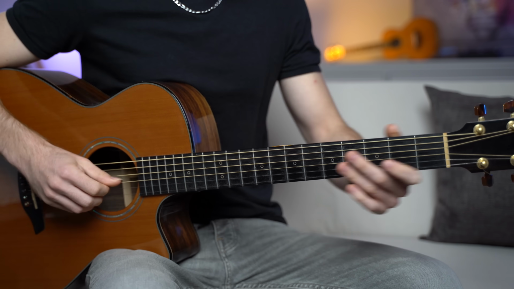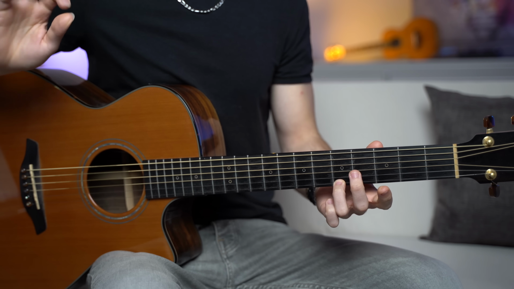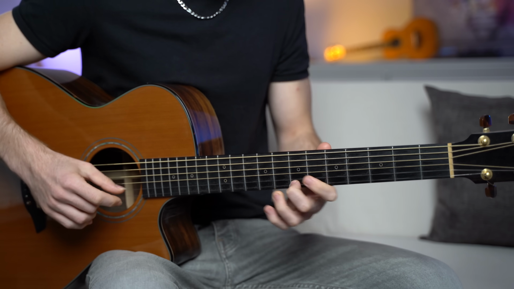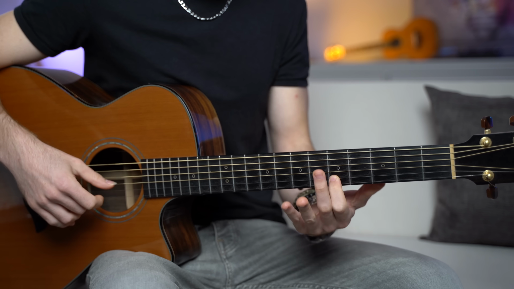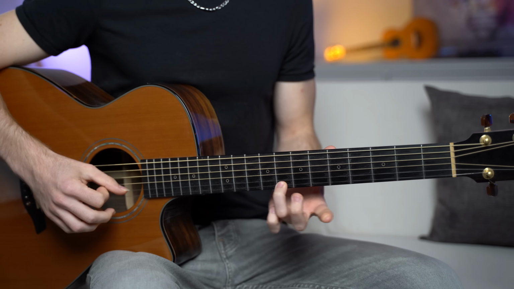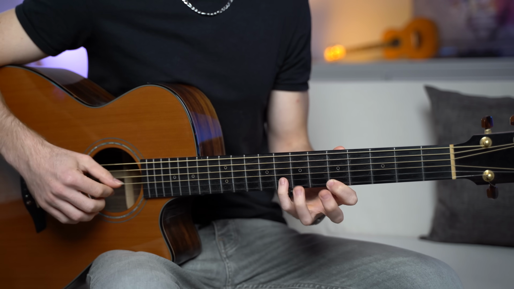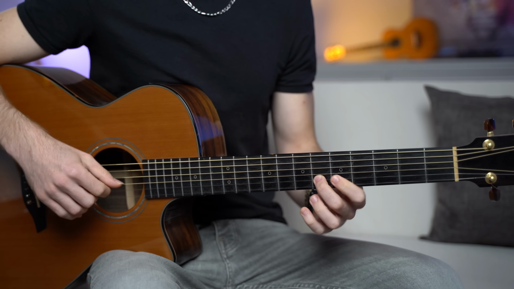So opening phrase, and then this lovely melody. So in this case, I'm playing fret 7 to fret 8 with a slide, and then 7, 5, second string, fret number 8, 6, and 5.